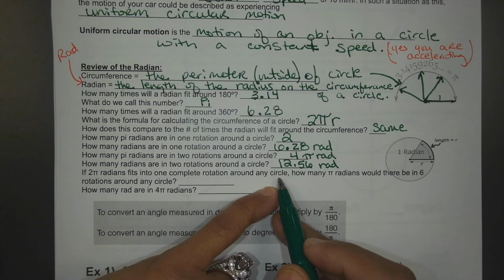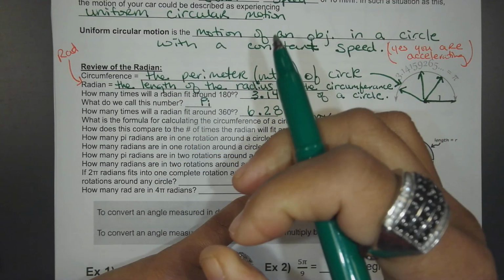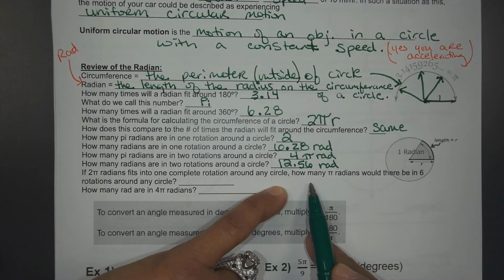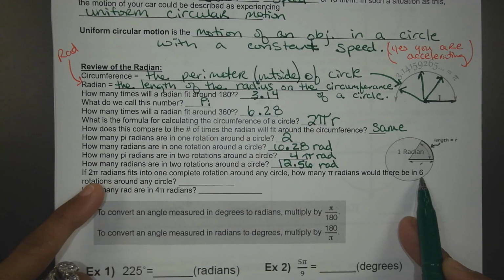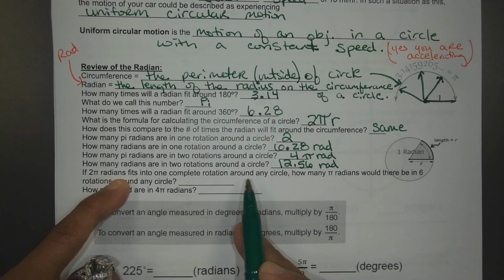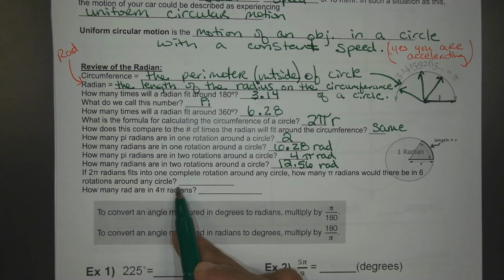Remember what I said earlier this week? Did your math teacher say it only was like little circles? No, any circle. How many pi rads would there be in 6 rotations around any size circle?